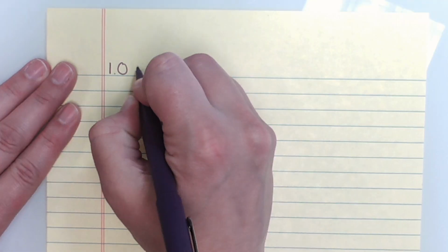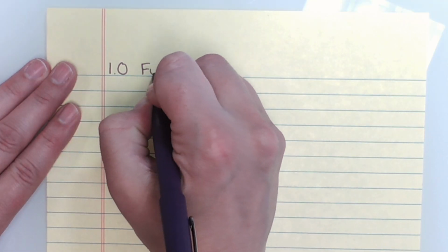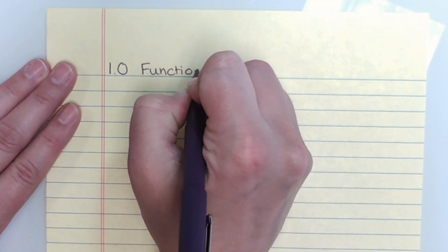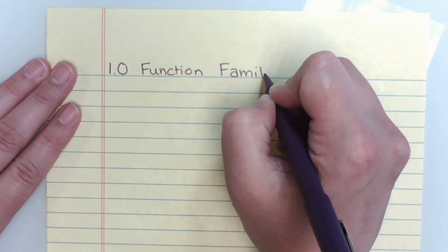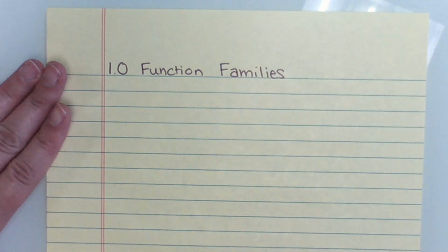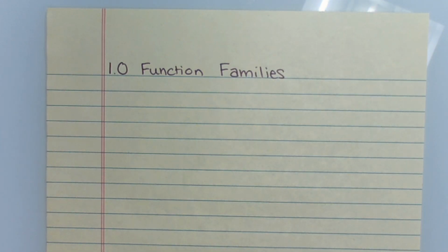So, today we're going to be doing a fairly simple introduction to functions of families. I think I said functions of families, and I'm not sure why I put an of in there. Families of functions. That makes more sense. But we're talking about function families.